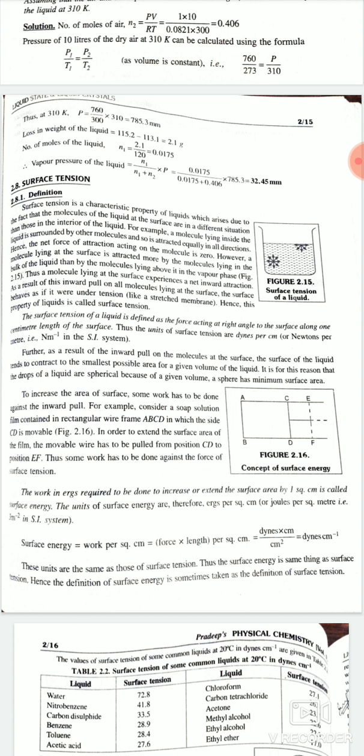The work in ergs required to be done to increase or extend the surface area by 1 square centimeter is called surface energy. The units of surface energy are therefore ergs per square centimeter or joules per square meter, that is, a joule per meter squared.